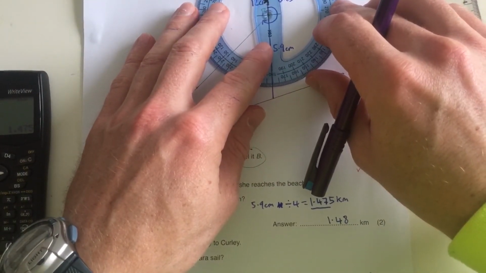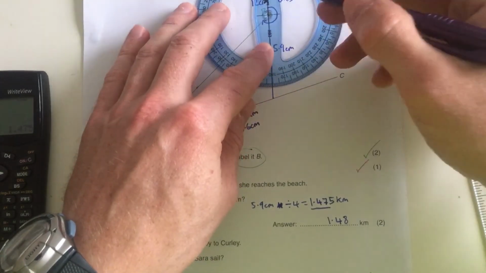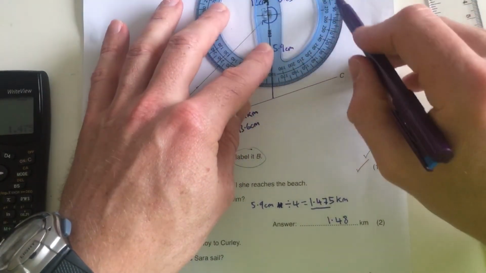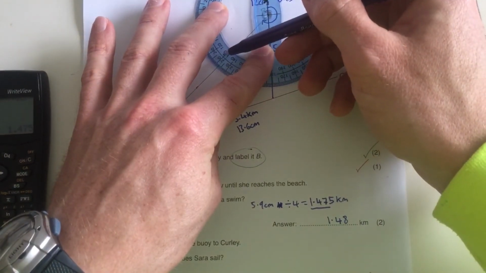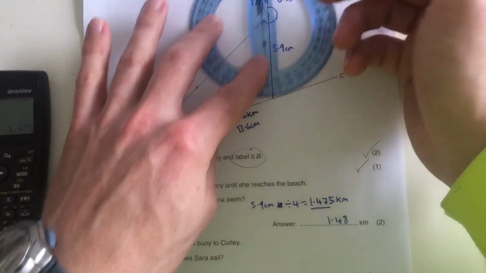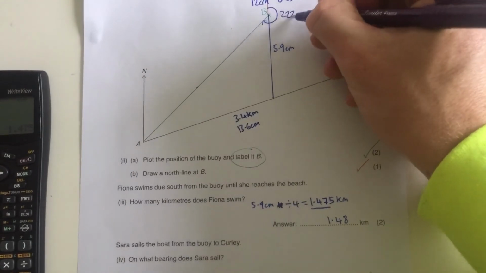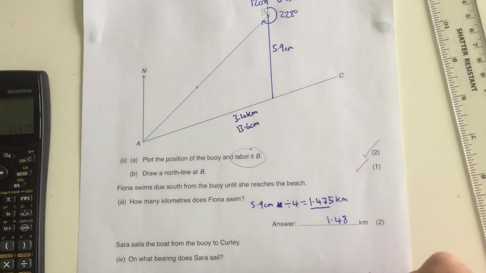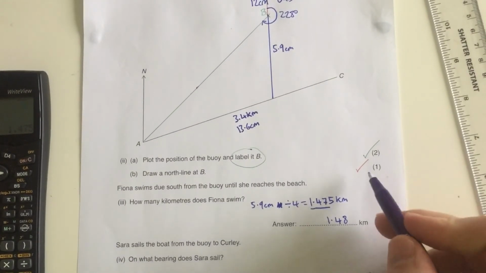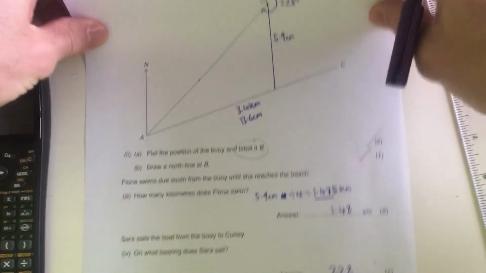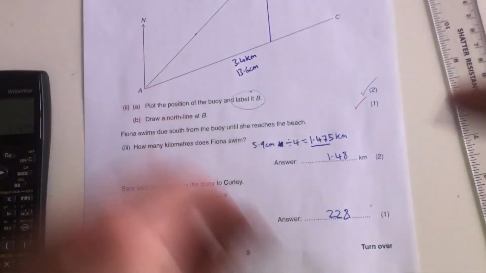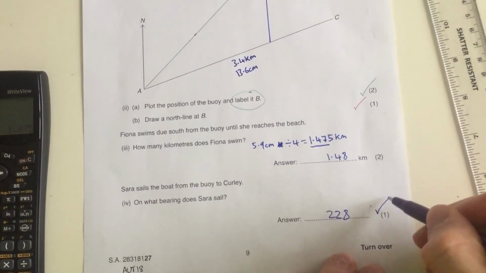Protractor on that, through the north line. And we're going around here, 10, 20, there's 90, 180, not quite 230, 228. Label it there. It's only worth 1 mark because you got the 1 mark for the north line. Show you where I wrote my answer, there, 228. And that's that done.